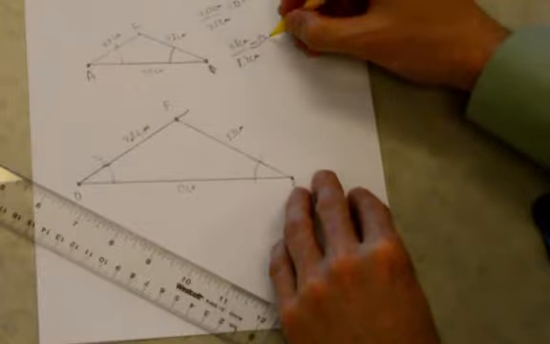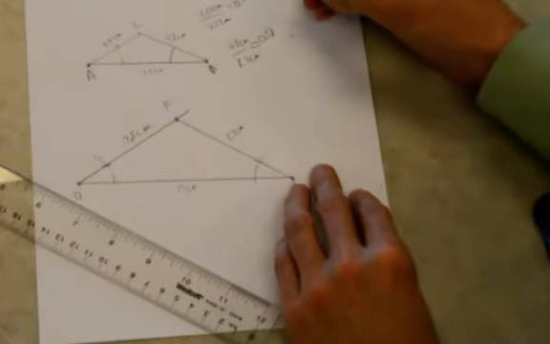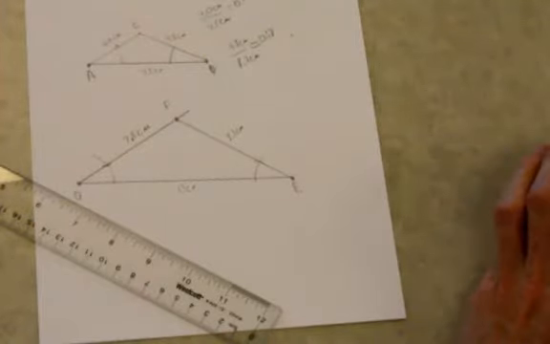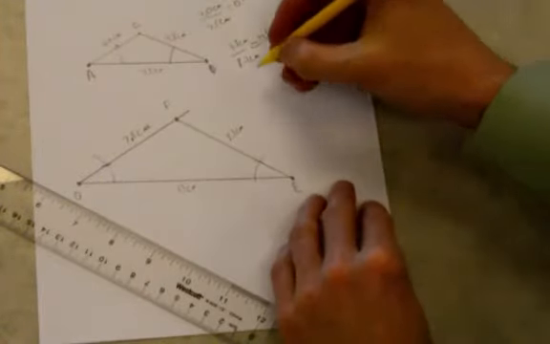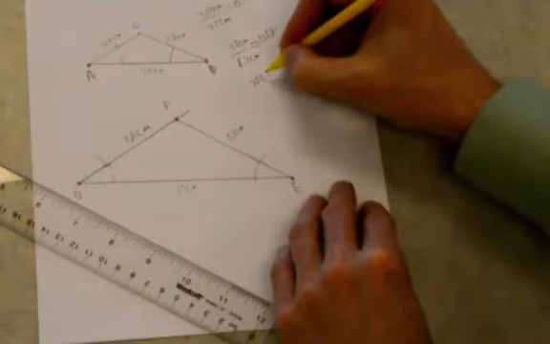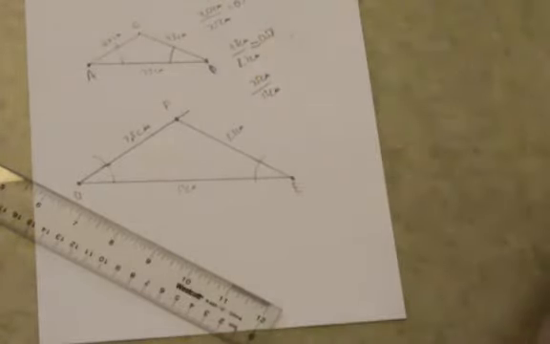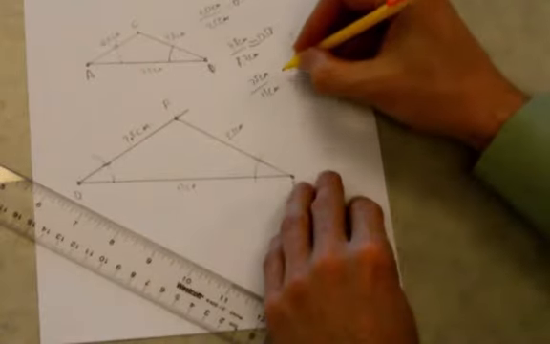So 0.58. Okay, now I'm going to compare 7.5 centimeters to 13 centimeters. 0.58.